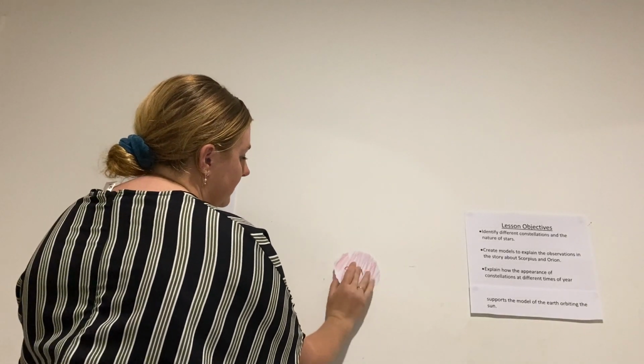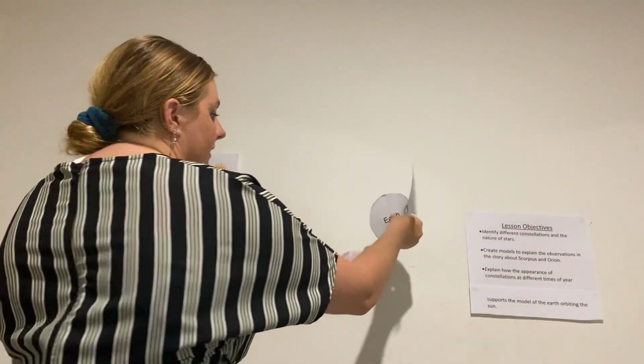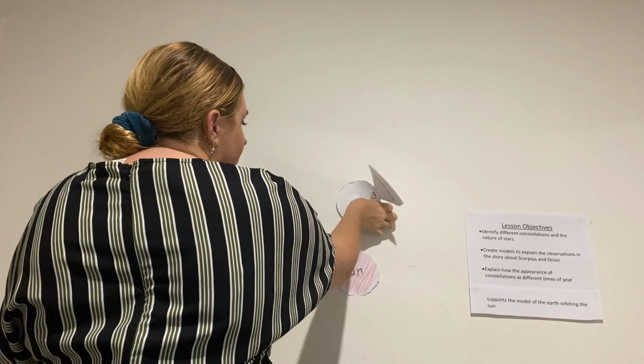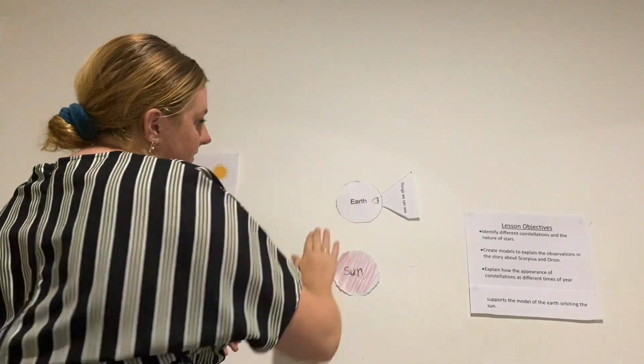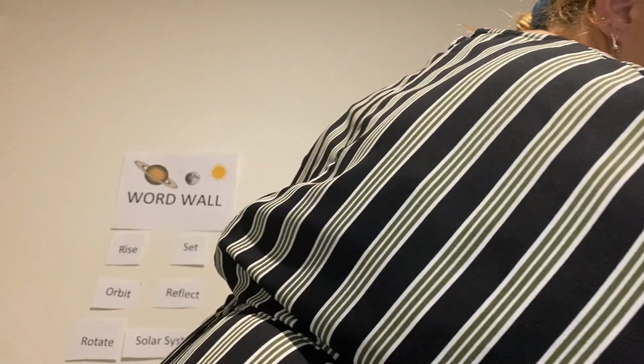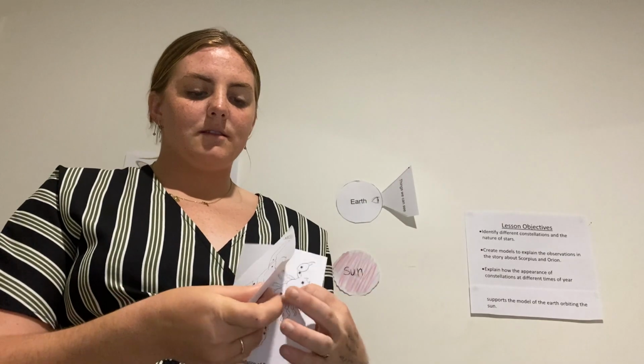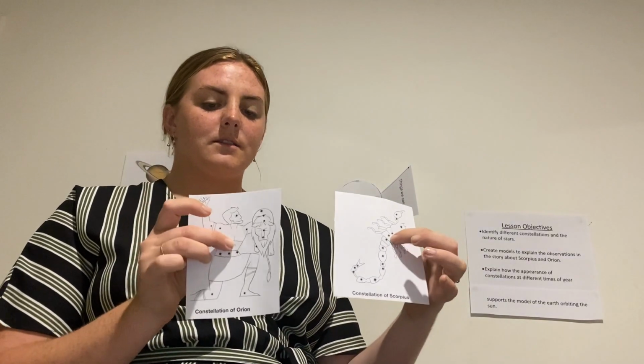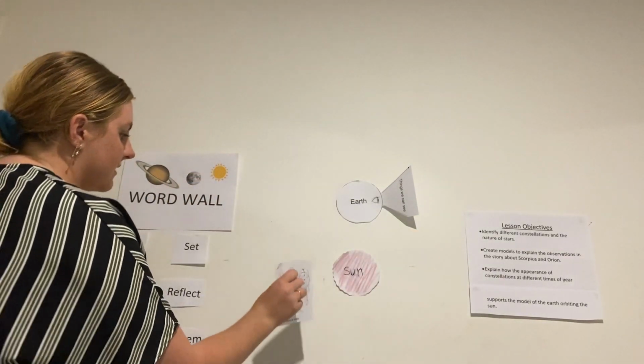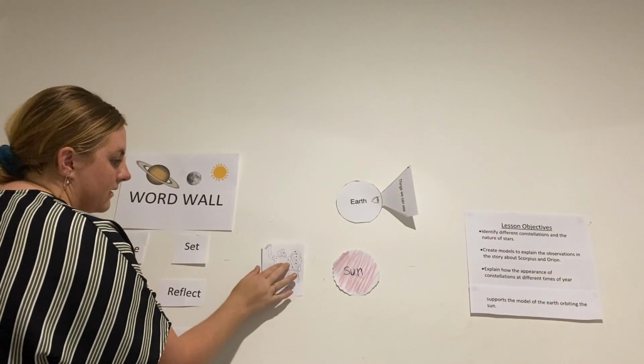We've got our sun, and we have our Earth. So we know that our Earth is out here rotating around the sun. And we have our 2 constellations, Orion and Scorpius. So they go on the sides out here.